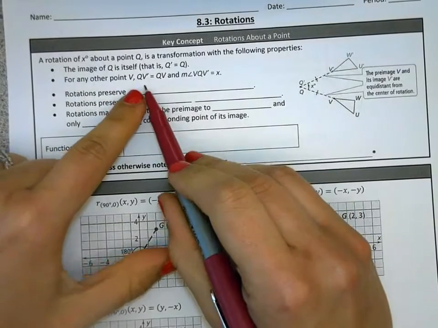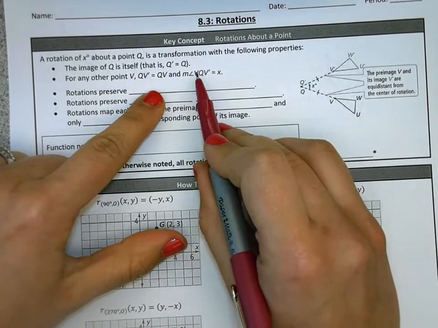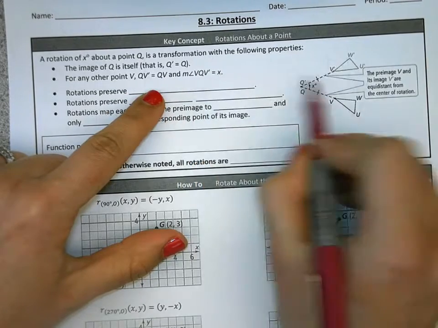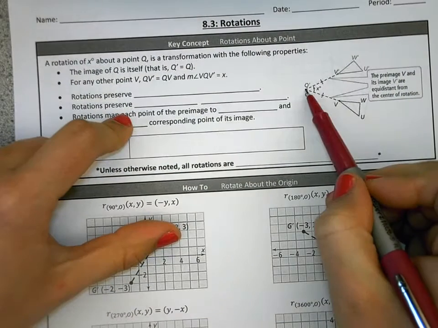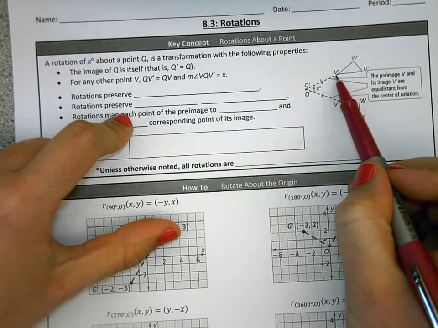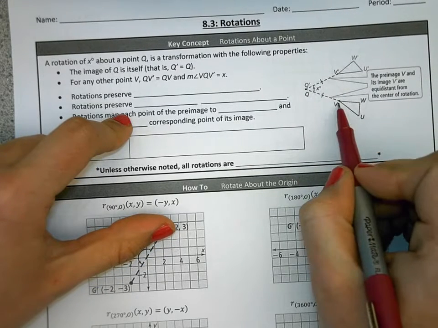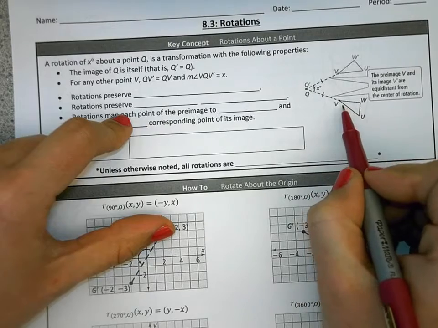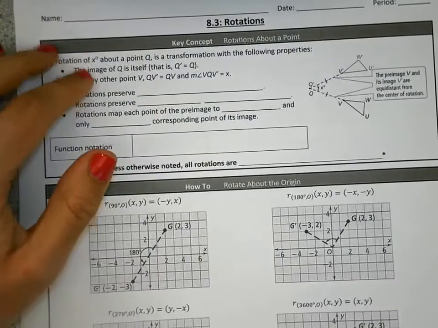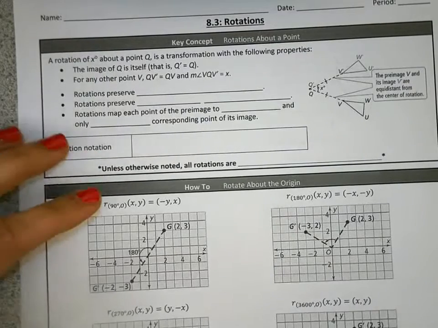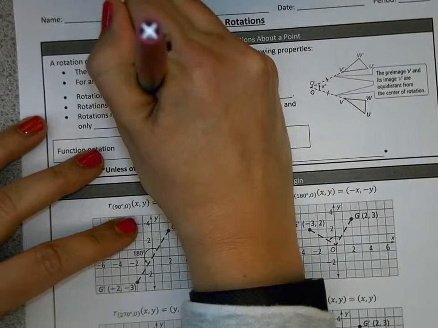For all other points, QV prime is equal to QV, and the measure of angle QVQ prime is equal to x. So basically what it's saying is that the distance from the center of rotation to any point on the figure is the same distance as from the center of rotation to the image. Okay, so it's equally distant, and the angle of rotation stays the same. Okay? It is a rigid motion, so here's the big thing you need to know. Rotations preserve distance.